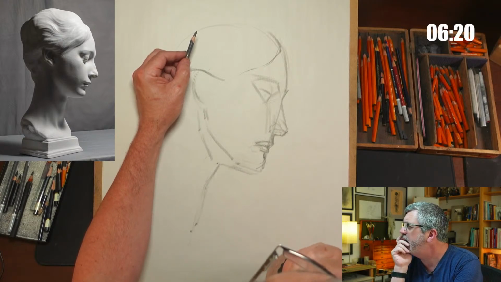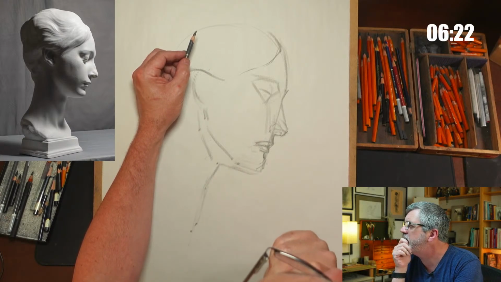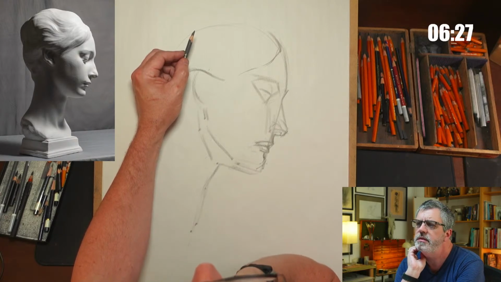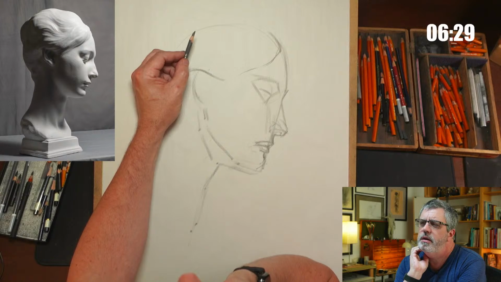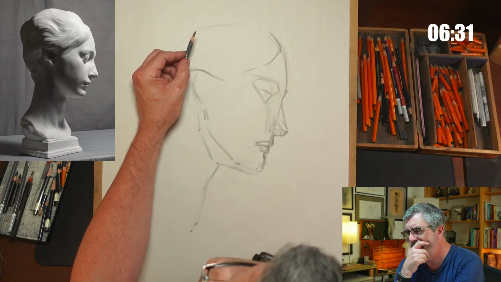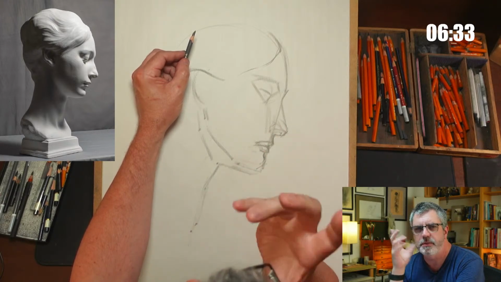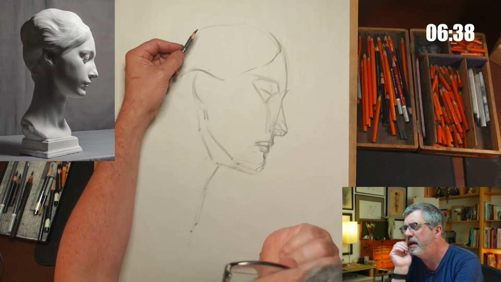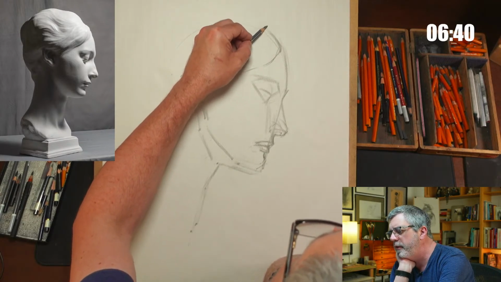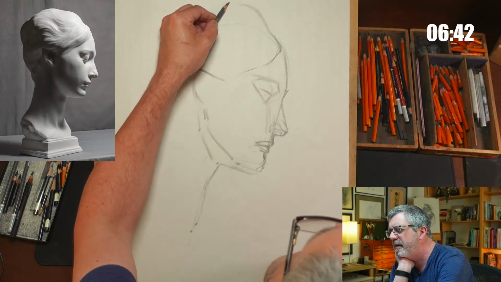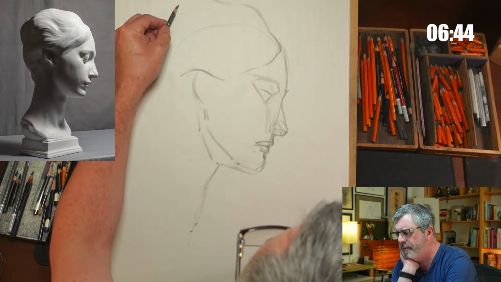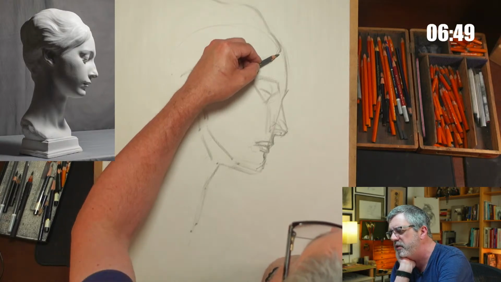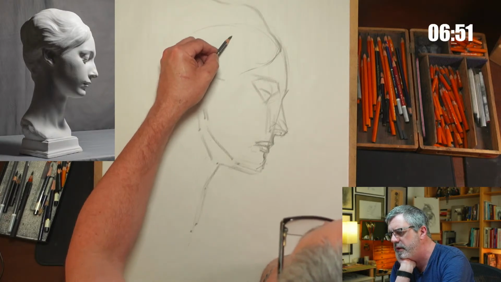Jose, it's not hard to find reference of models from different angles, heads. You just need to know where to look. You'll find some on Graphit, but I feel like if you do a Google search, you'll answer that question real quick.